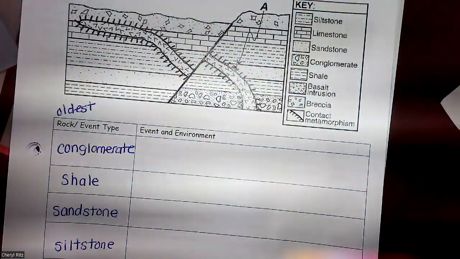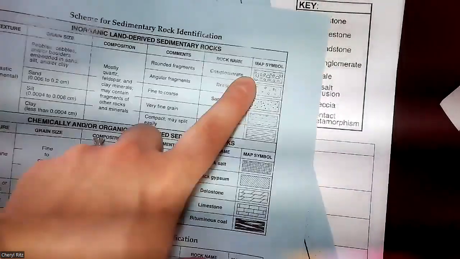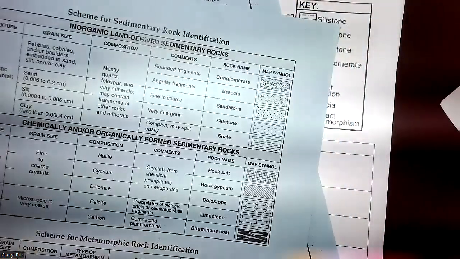But now they're going to combine some older chapters that we've done. And they're going to ask you where or how these rock layers would have formed. So you're going to need your reference table out, probably your actual reference table, so that you can look at the rock charts. So the first rock was conglomerate.